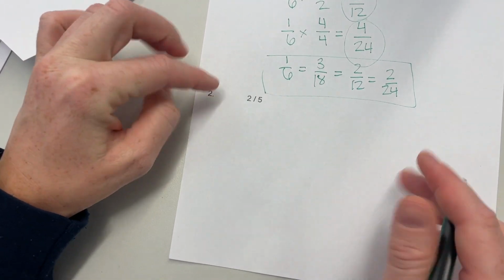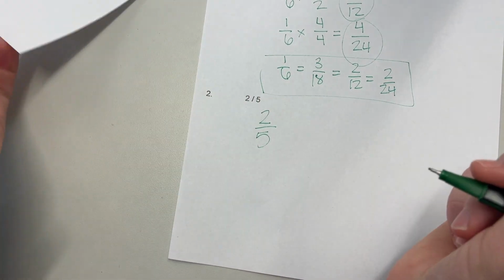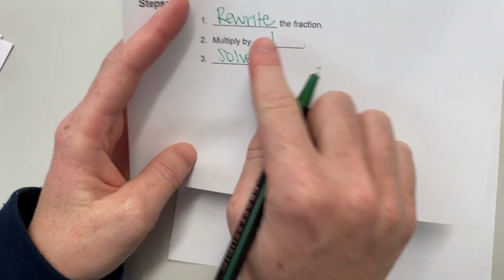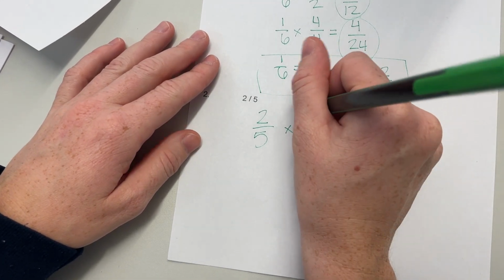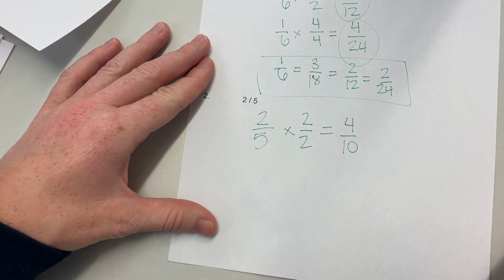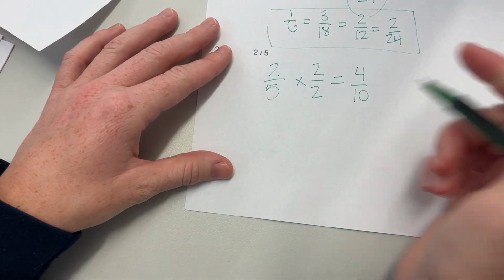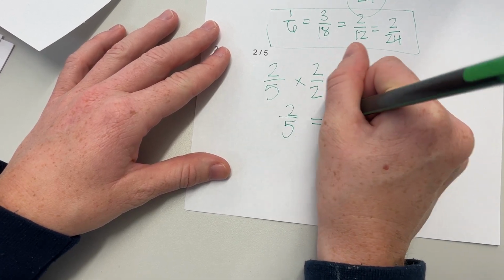Okay, my next number, I need to rewrite that fraction. I have 2/5. Now I need to multiply by 1. Let's do 2/2. 4/10. Okay, so my answer is 2/5 is equal to 4/10.